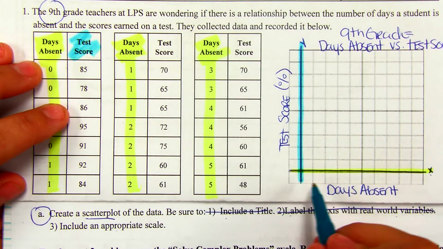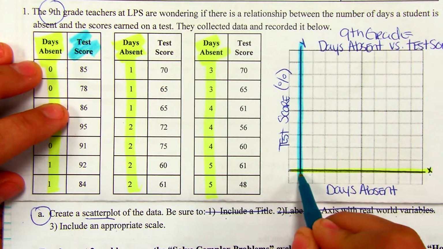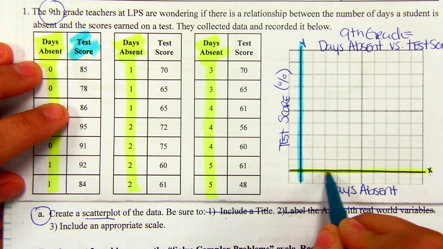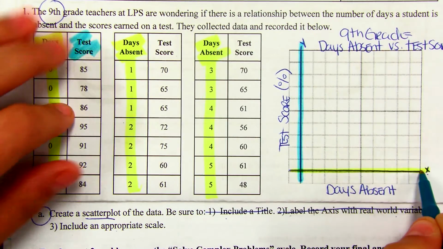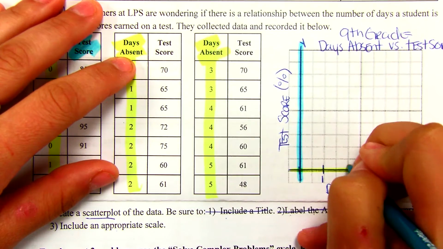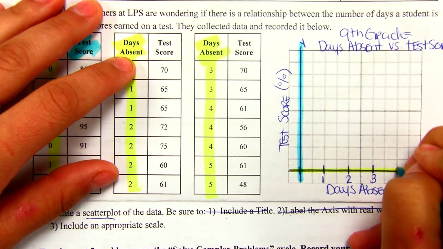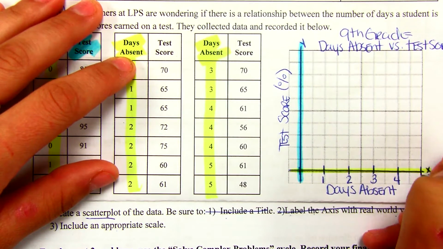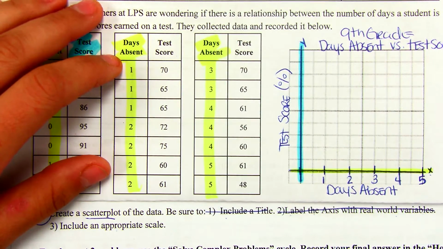So I could fit it all the way across. I'll do 0, 1, 2, 3, 4, and 5. So I spread it out a little bit.